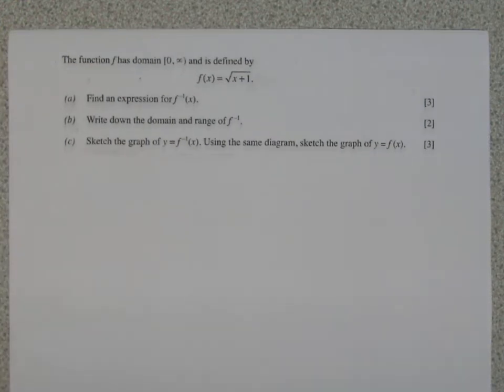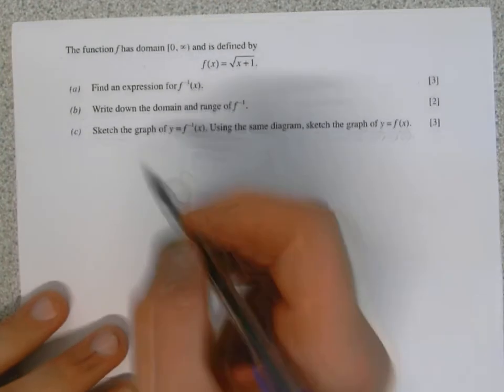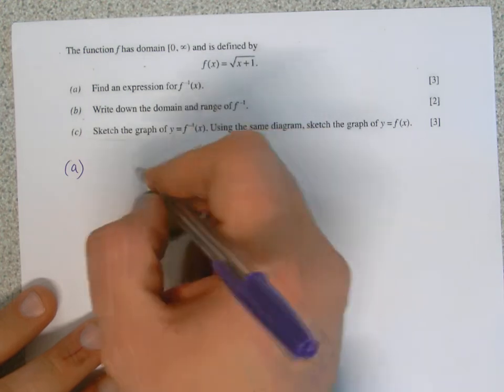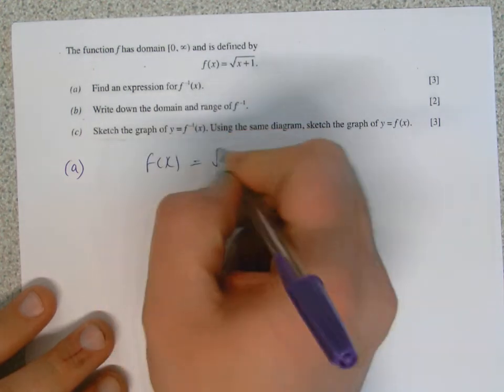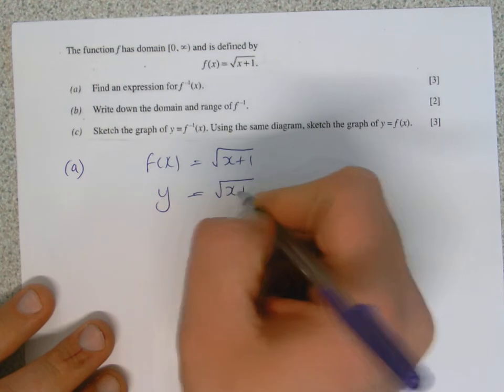Right, the function f has domain 0 to infinity, and is defined by f of x equals the square root of x plus 1. Find an expression for the inverse function of f, so f to the minus 1 of x, we want here. Okay, so we've got f of x equals the root of x plus 1. We write this as y equals the root of x plus 1.